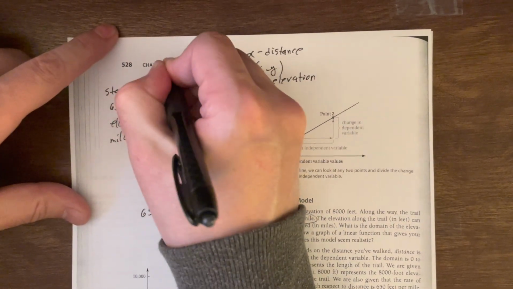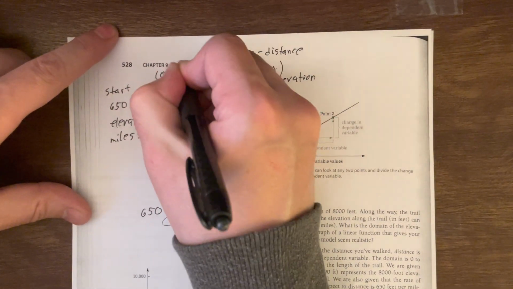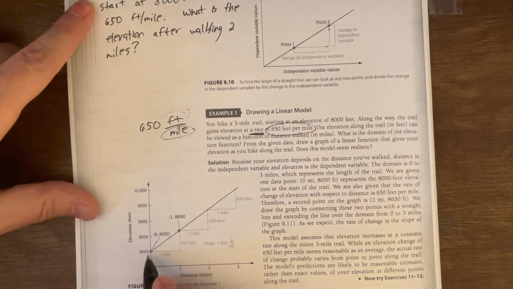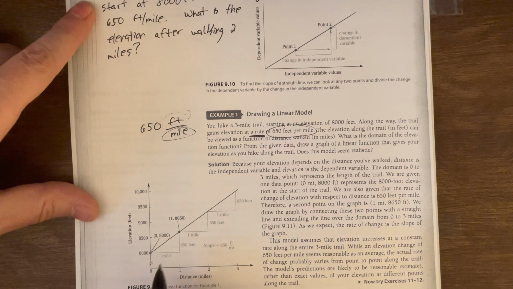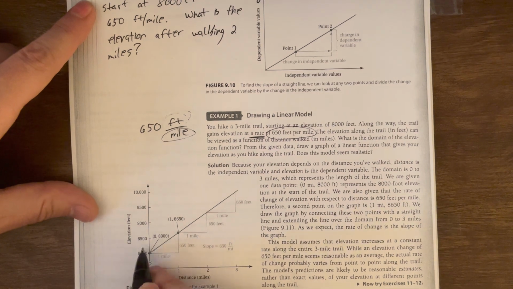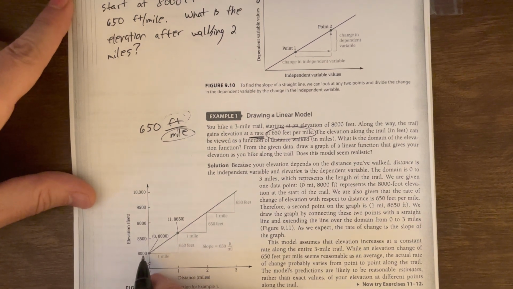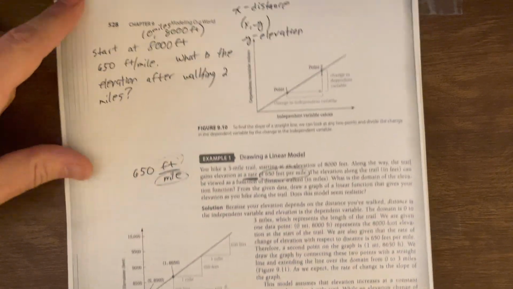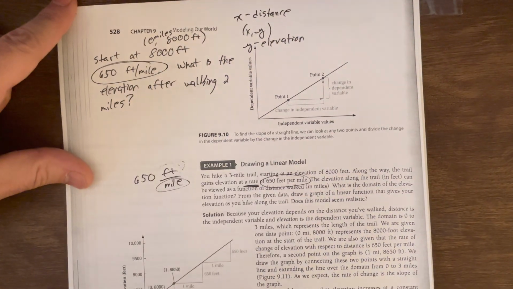We've walked 0 miles, and we're already at an elevation of 8,000 feet. We can plot that as an XY pair. Now notice, just to get up to 8,000, they did that little dash so they don't have to start at 1,000, 2,000, 3,000, just so we can jump and get right to the point. So that's a good move to make our graph look a little better. And then we realize, well, let's use this rate.